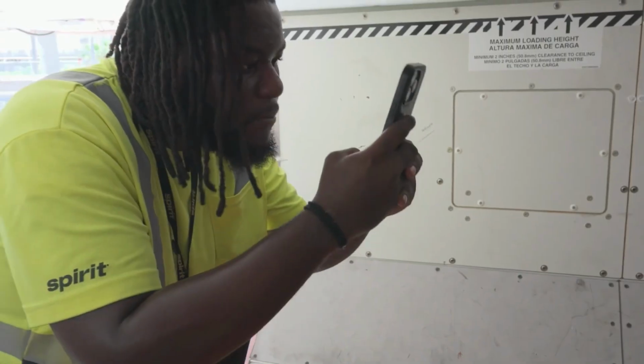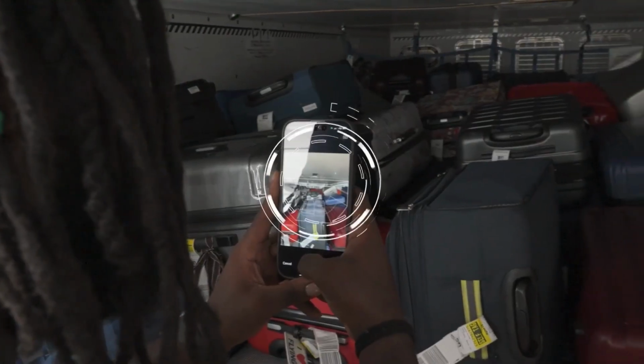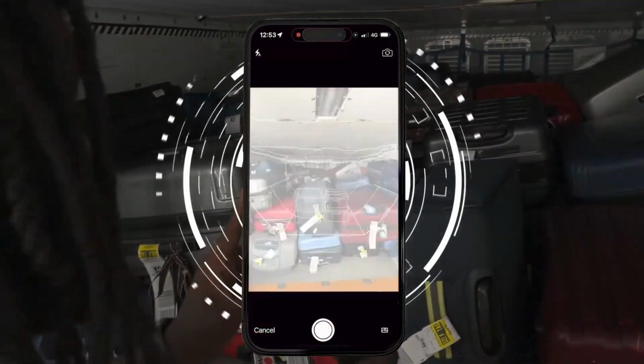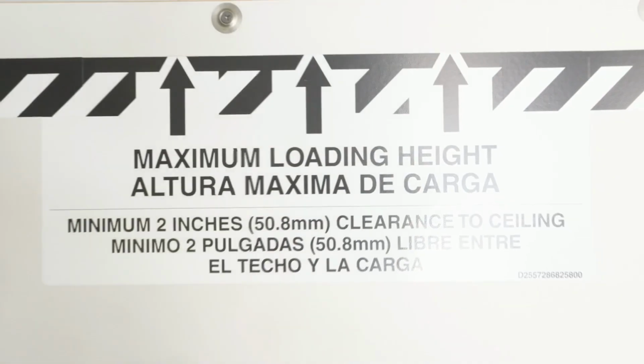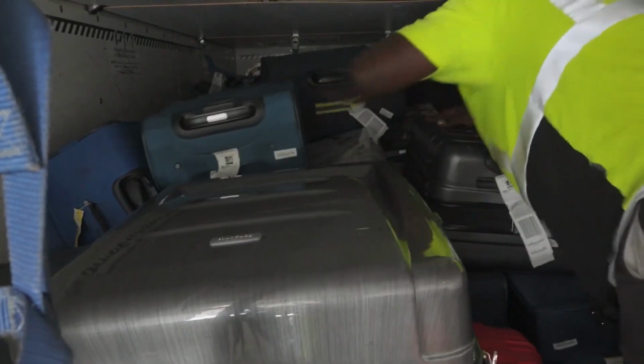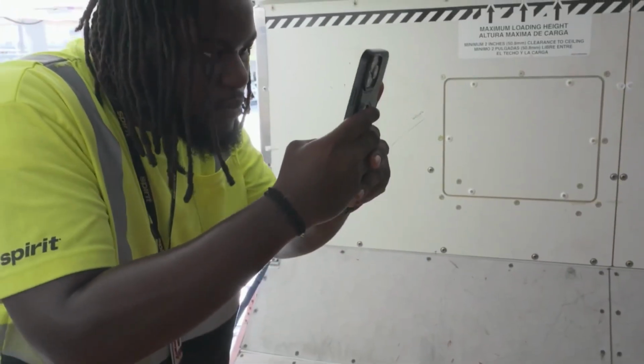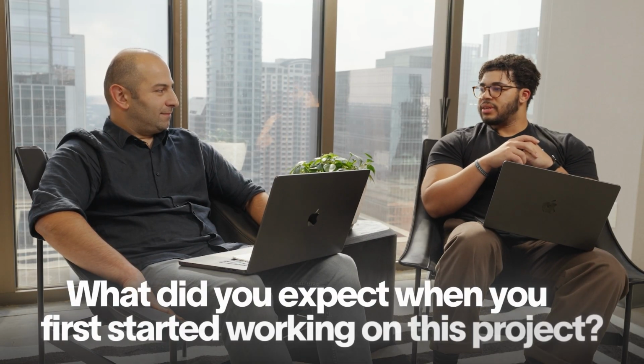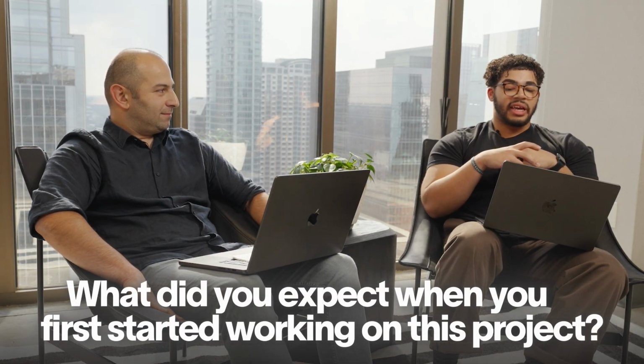So initially, when we started the project, we thought the scope would be pretty much just classifying images of the cargo hold and making sure that the fire suppression line within those cargo holds is visible. It sounded like a simple image-based check, right? Ground crew takes a photo and our system verifies if the fire suppression line is visible or not. It ended up turning out to be a bit more complex than we anticipated.